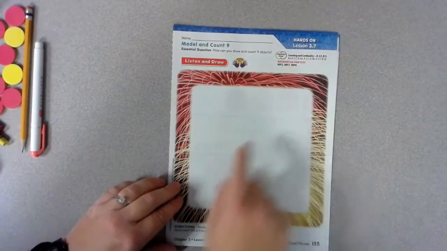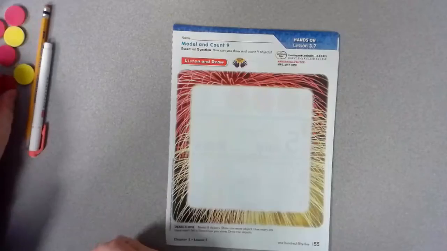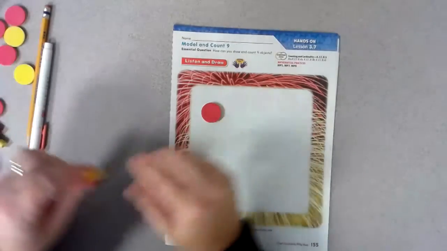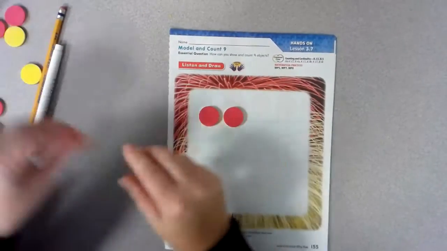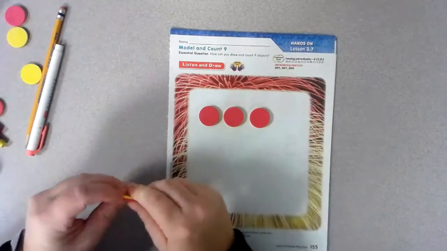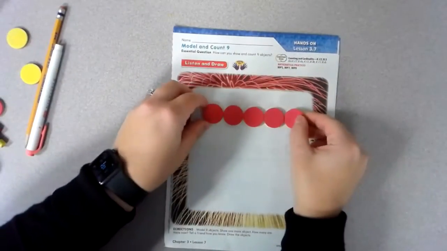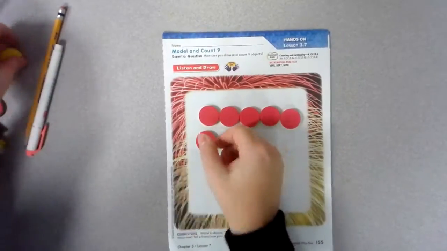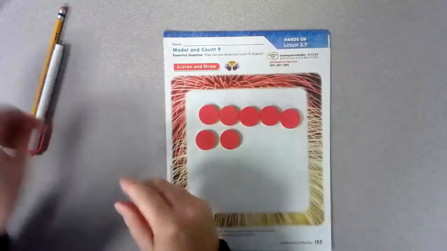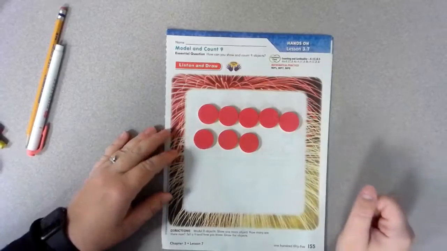So we are going to start by modeling 8 objects. So get your counters and put 8 on your page. 1, 2, 3, 4, 5, 6, 7, 8.